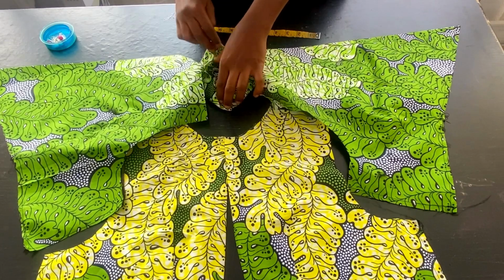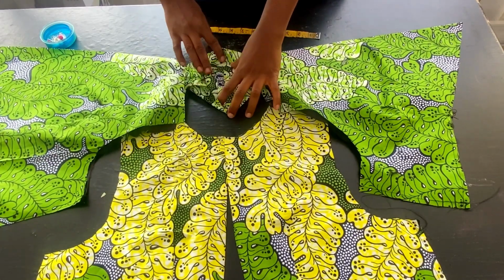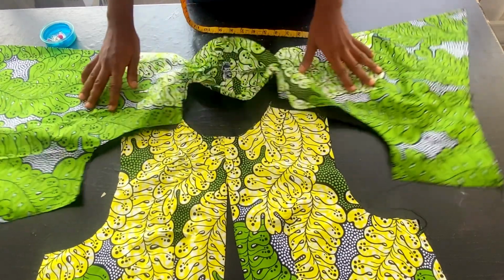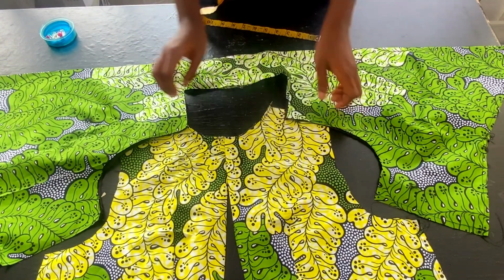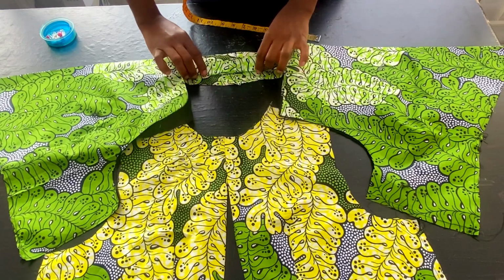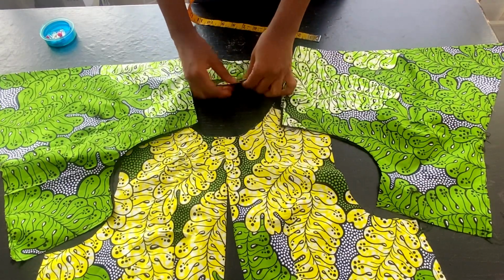This is after joining the collar. I went ahead to press it nice and flat. Now I will join one piece of the front to the back. Please look at what I'm doing now.